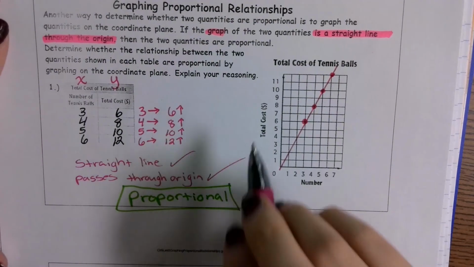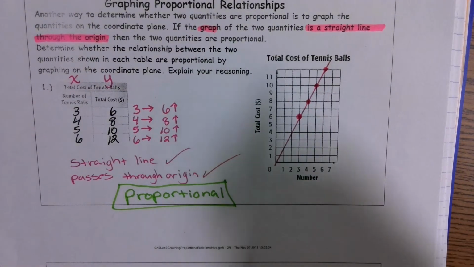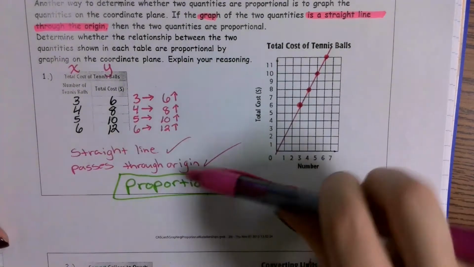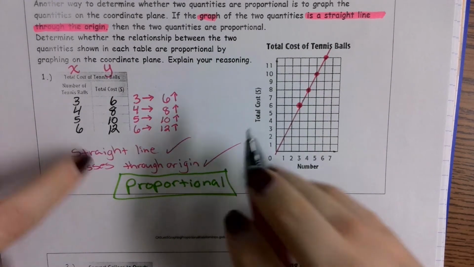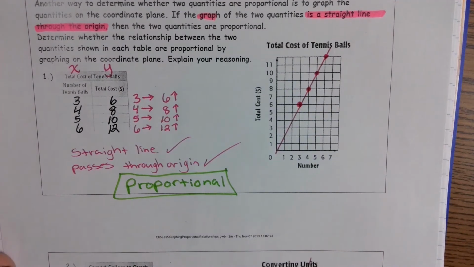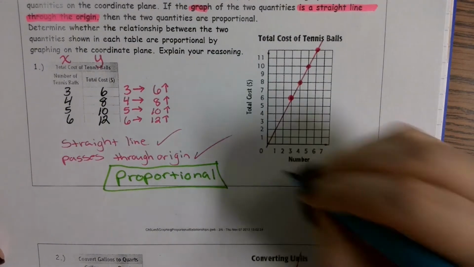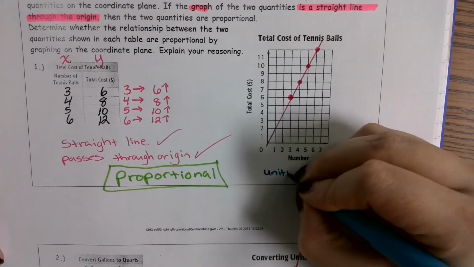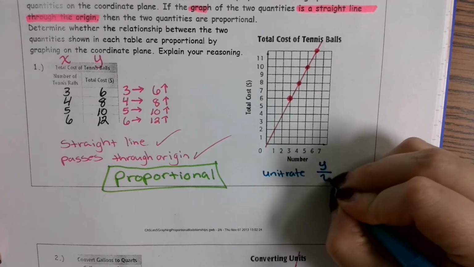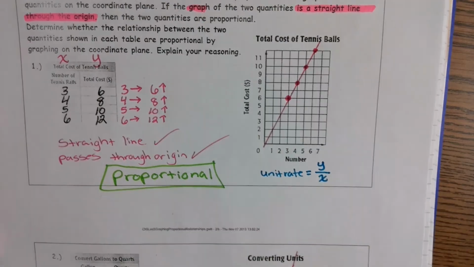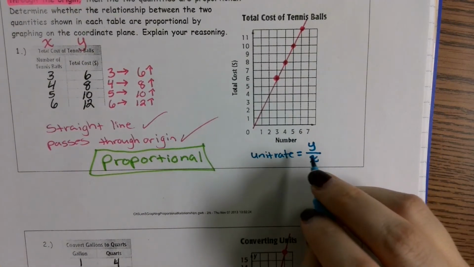So for number 1, turning back to the problems, we identified that it was proportional, so now let's find the unit rate. And to find our unit rate, all you need to do is take your y and divide it by your x.